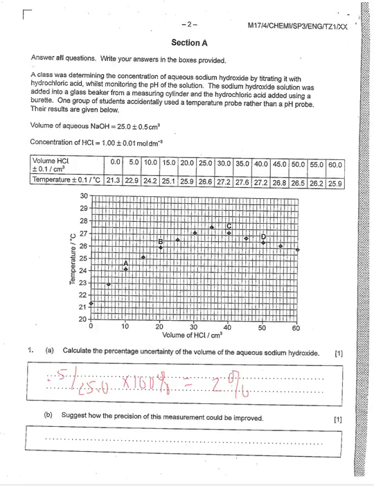B suggests how the precision of this measurement could be improved. Well, when you look at the volume of the HCl, that was measured with the burette, and its error was only plus or minus 0.1. So using that burette would certainly improve the precision. And there may be other instruments you thought of, like a pipette or something else, but the pipette used for the HCl would be the easiest piece of equipment to use.